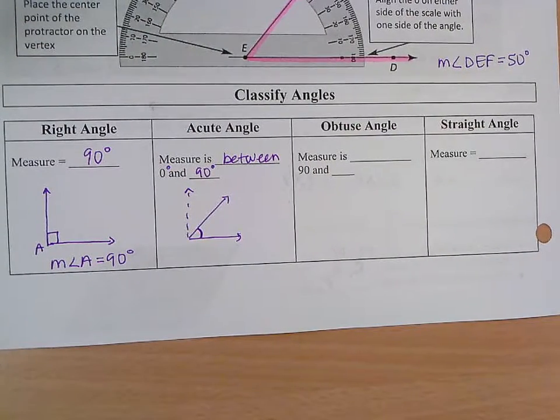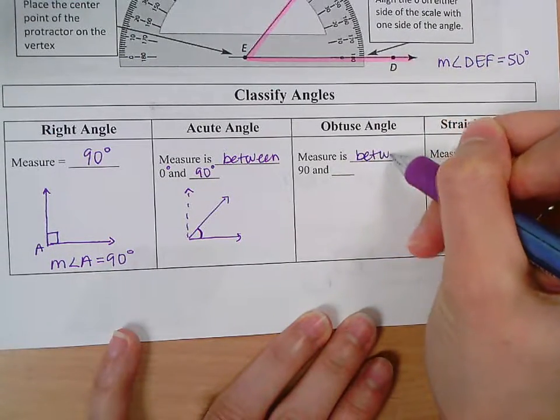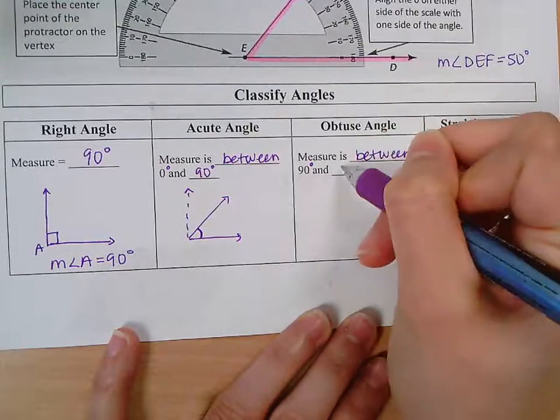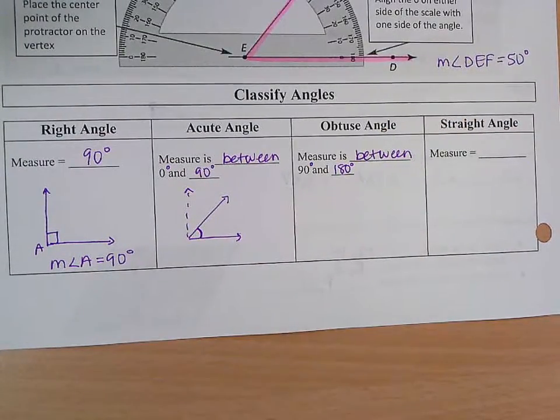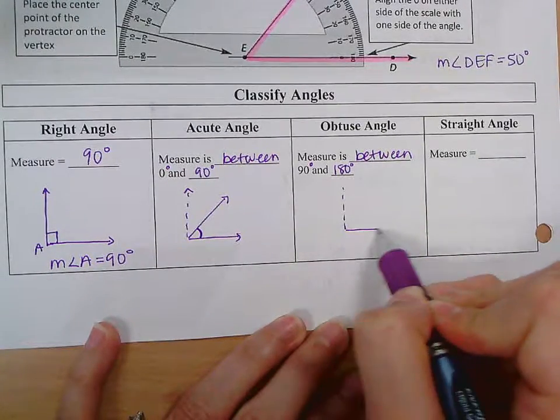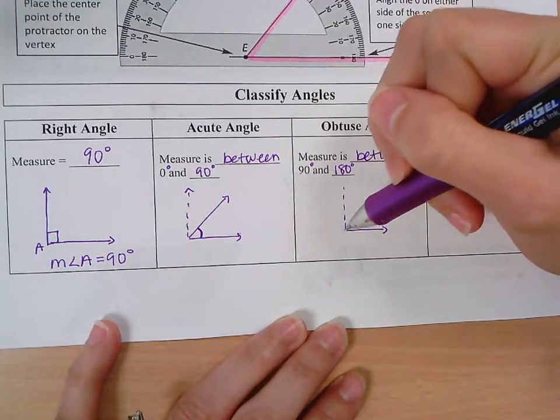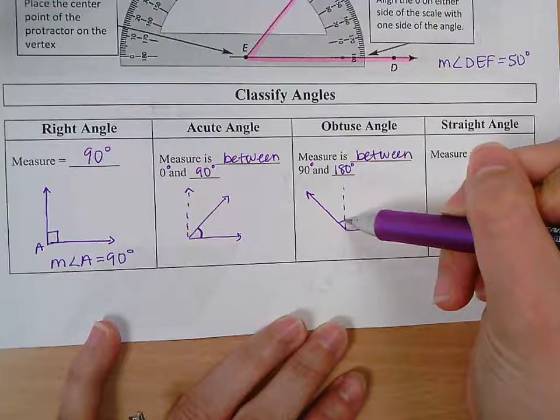That means obtuse angles are greater than 90, but specifically the measure is between 90 degrees and 180 degrees. So again, I'll show where the 90 degree angle would be, and then an obtuse would be larger than that.